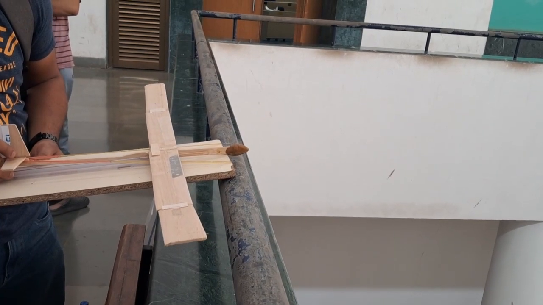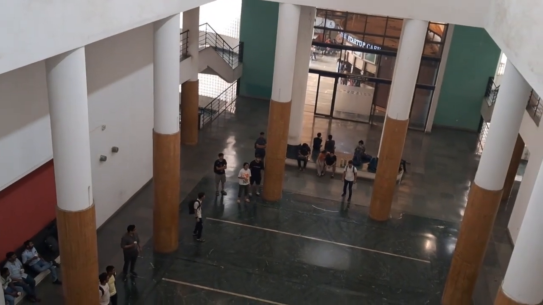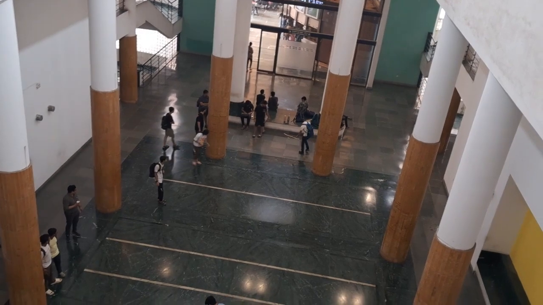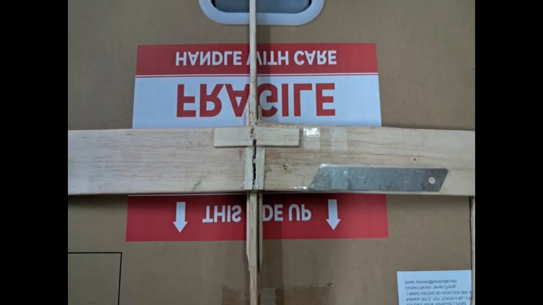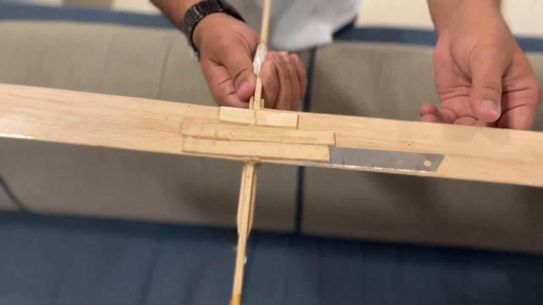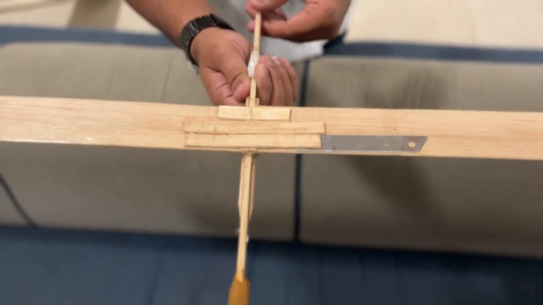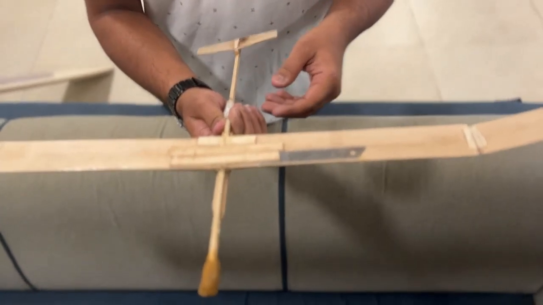After repairing the aircraft, we had another flight trial just hours before the competition. However, it suffered a major breakdown and the glider split into two, as can be seen here. After which we made some modifications. We added some reinforcement to the glider, but the performance was not as good as it was before. So we had to keep this glider as a standby.